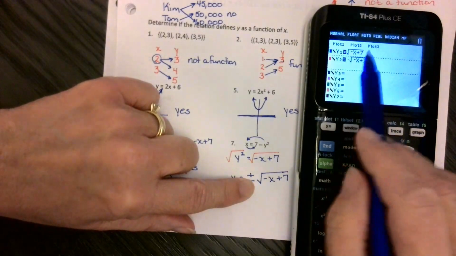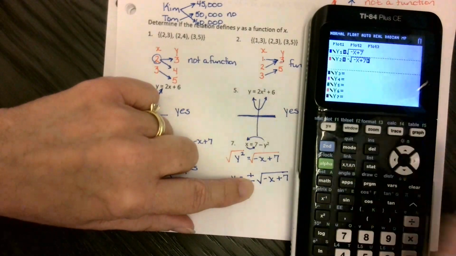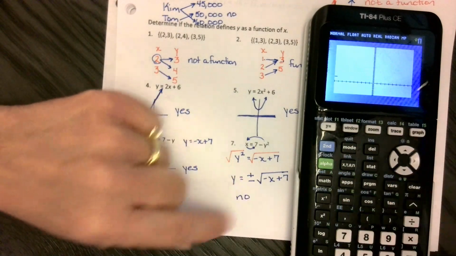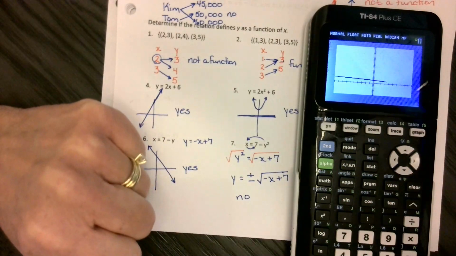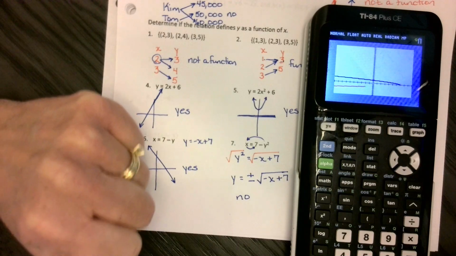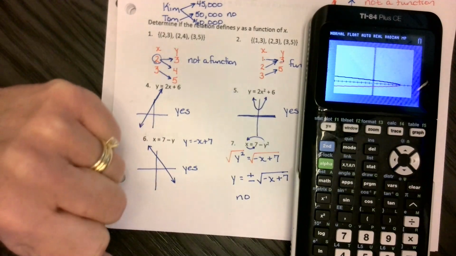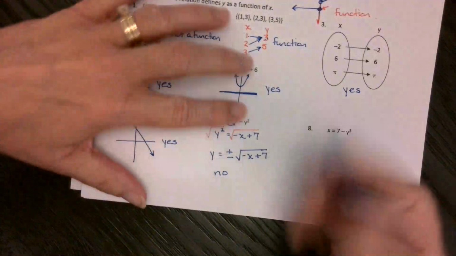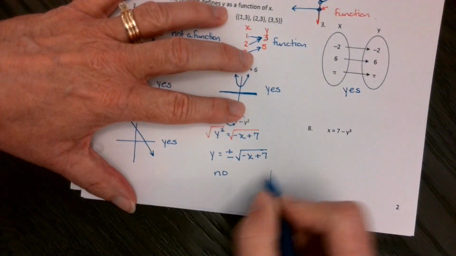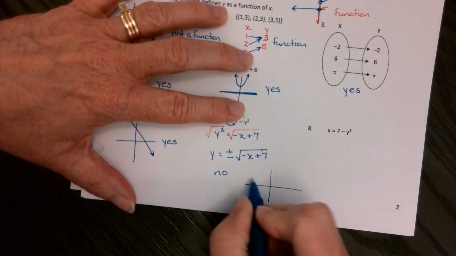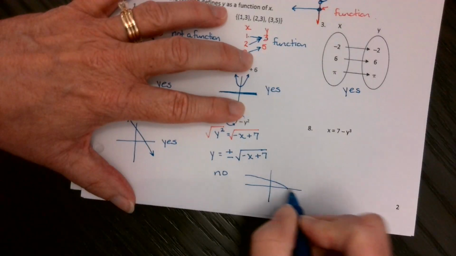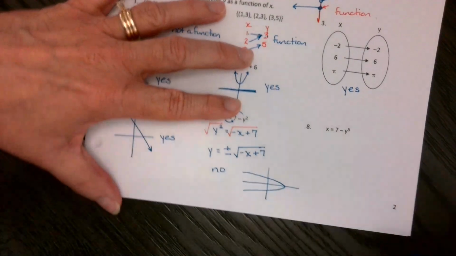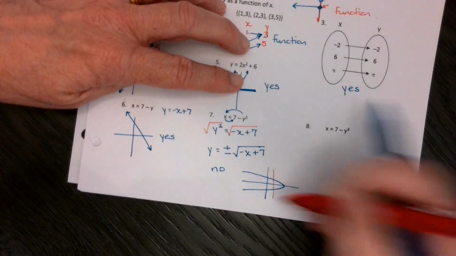Okay, so it's the same thing, just one has a positive on the outside, one has a negative. I have no idea what this graph's going to look like. Okay, I thought so, but I wasn't quite sure. So this graph here looks like this, and it does not pass the vertical line test, okay?